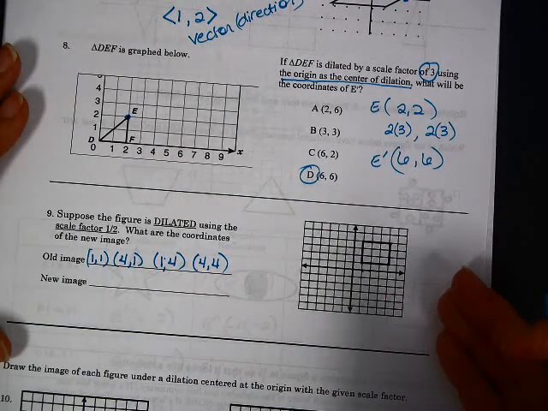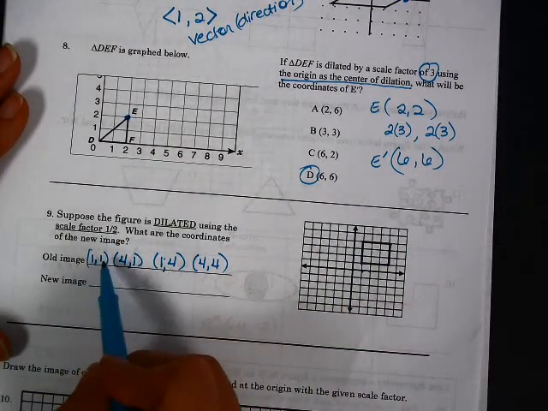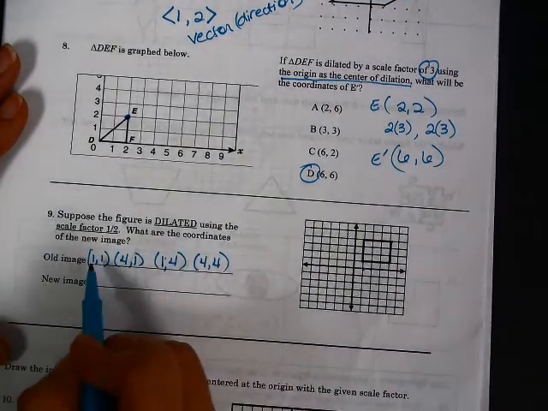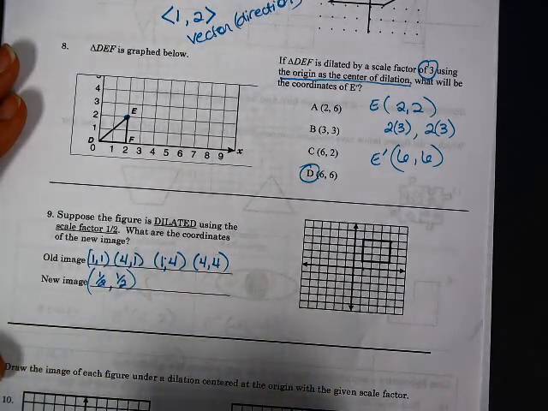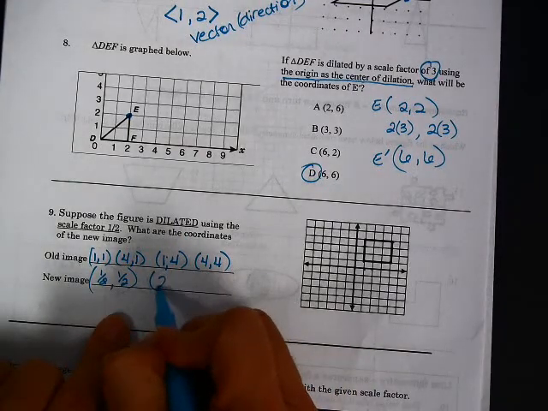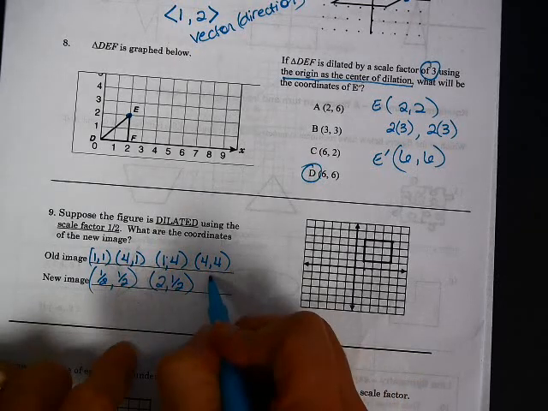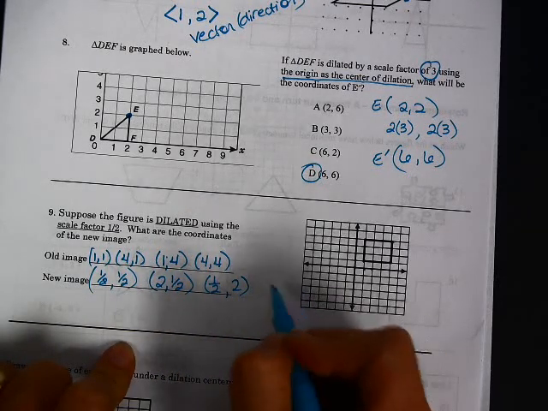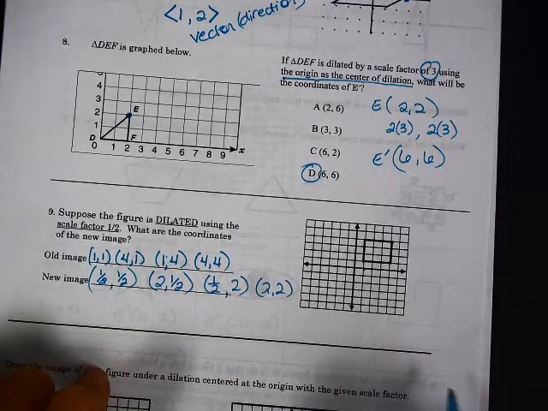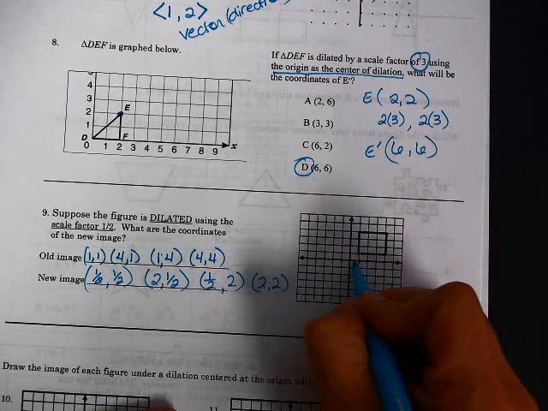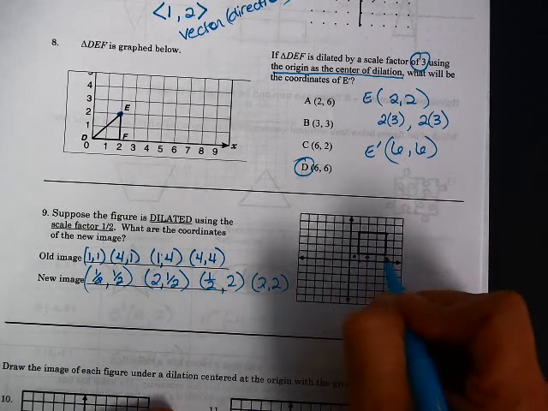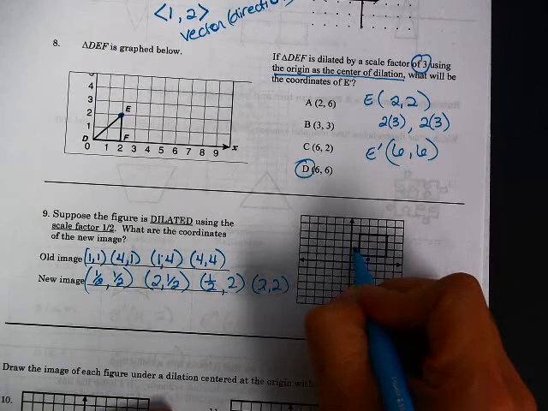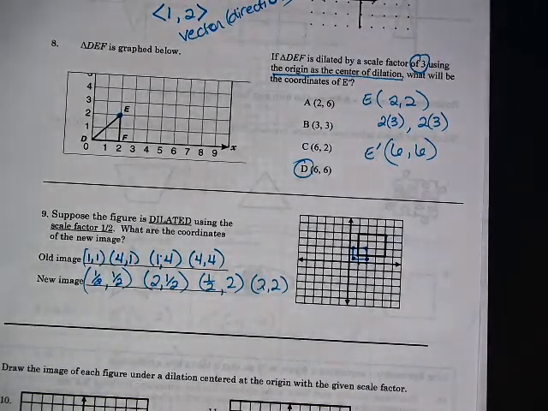Now, I don't have to draw anything over here. I know if my scale factor is 1/2, I'm multiplying each of these coordinates by 1/2. So when I multiply 1 by 1/2, I get a half. So my new point will be half, half. My next point will be 2 and a half. My third point will be a half and 2. And my last point will be 2, 2. And if we wanted to graph that, we would just go halfway across the unit and halfway up. So this is our new image right here. It's half the size of the original.